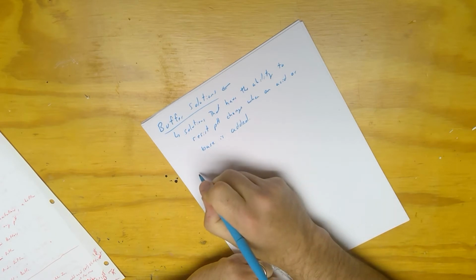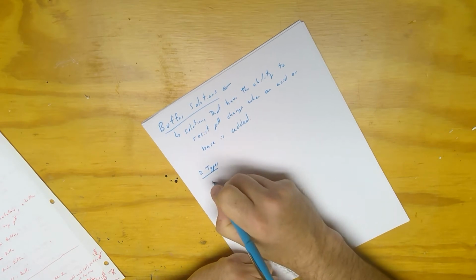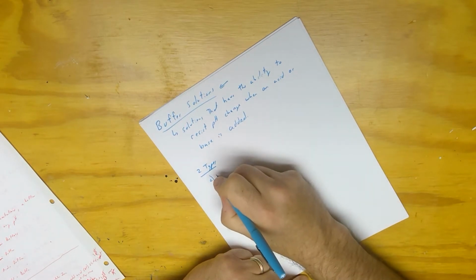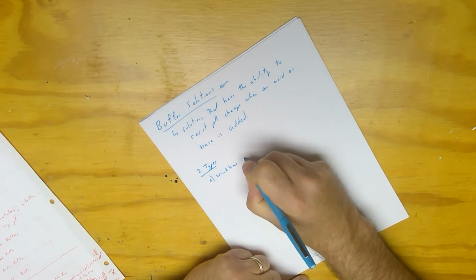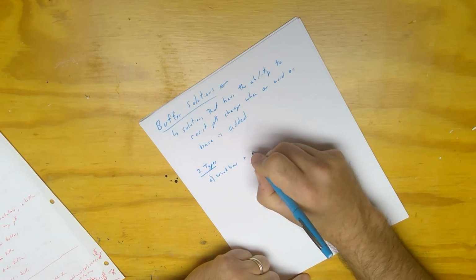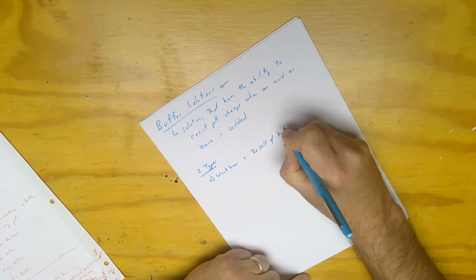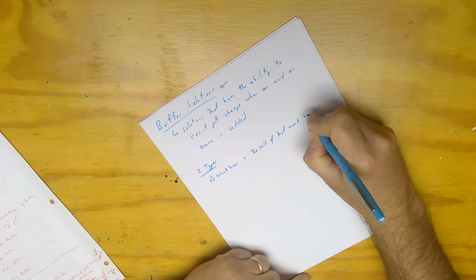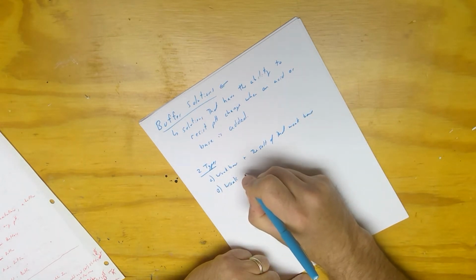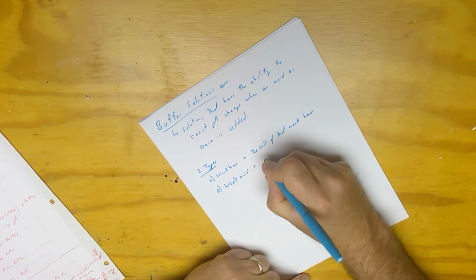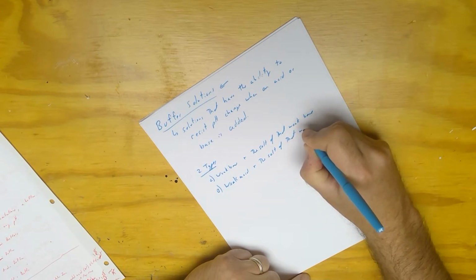Now, there are really two types of buffers. We can make buffers with a weak base and the salt of that base, or we can use a weak acid and the salt of that weak acid.